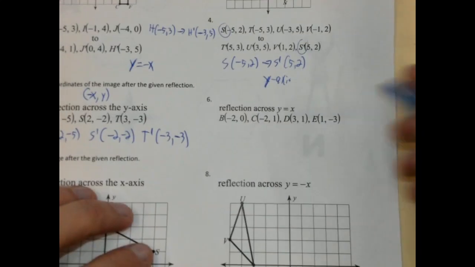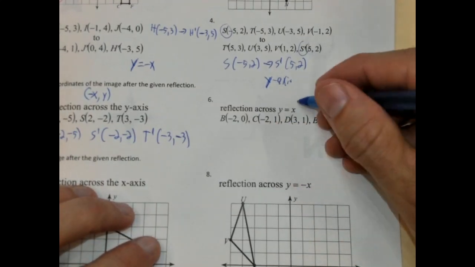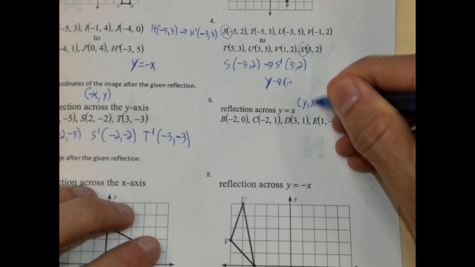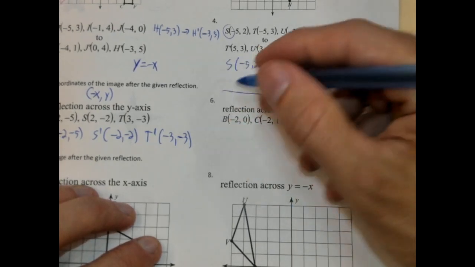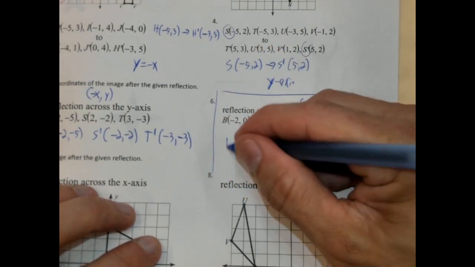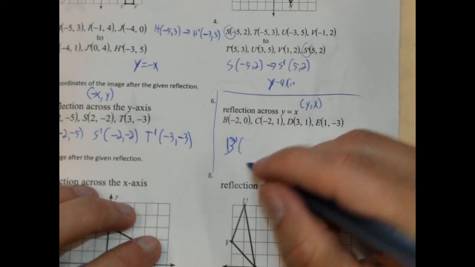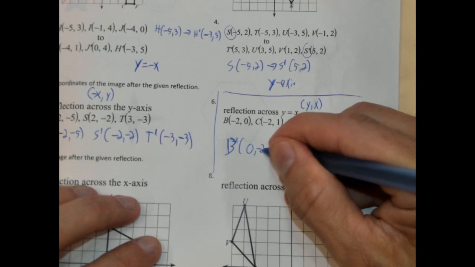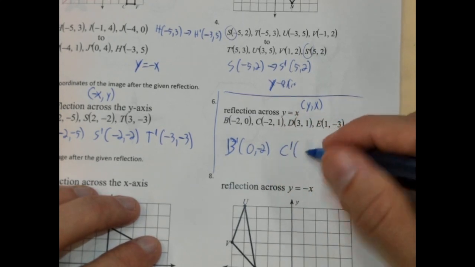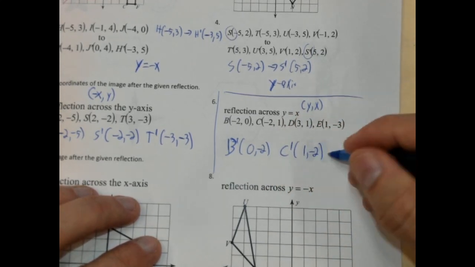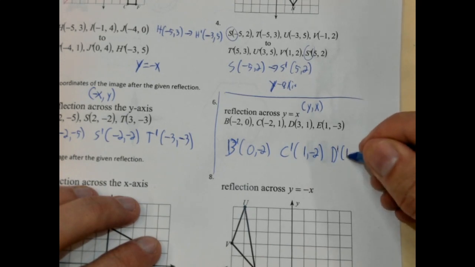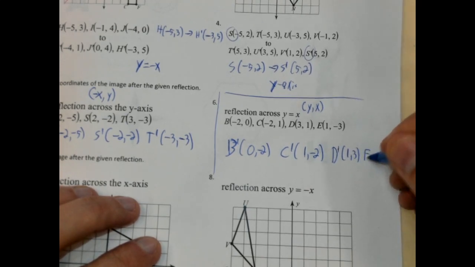Okay. Over here, y equals x, so that means we're going to go y, x. We're going to write our rule here so we don't get confused. So B prime, let's try that again. 0, negative 2. C prime is going to become 1, negative 2. D prime is going to be 1, 3. And E prime will become negative 3, 1.